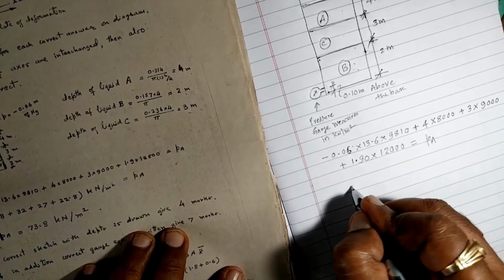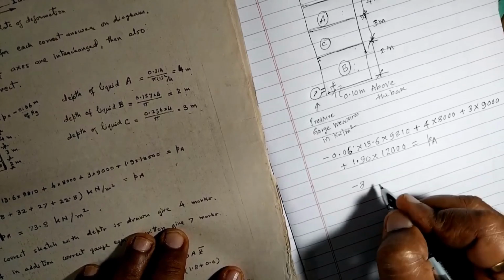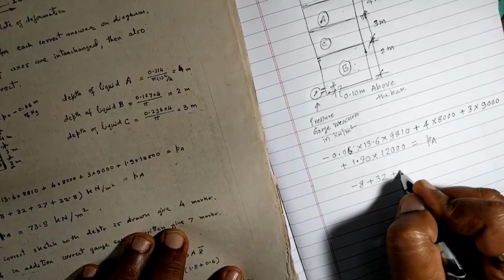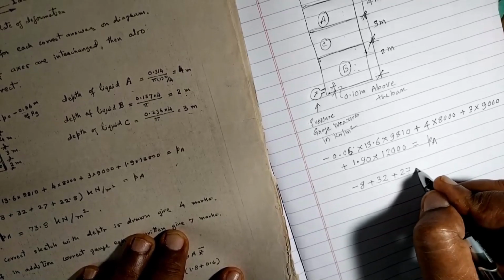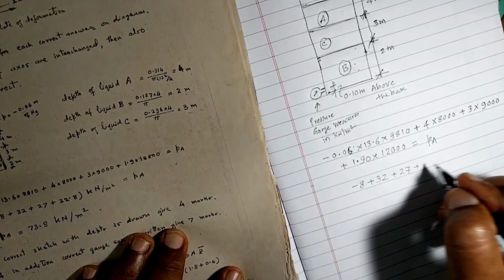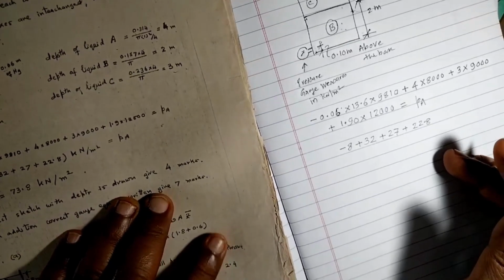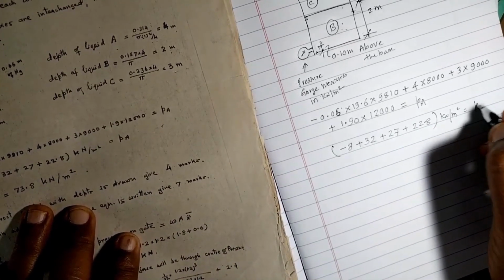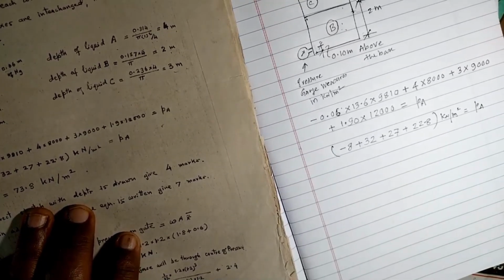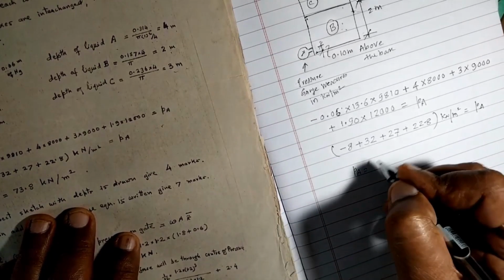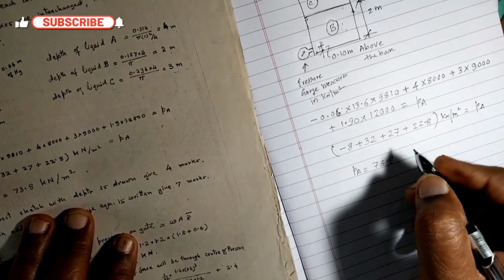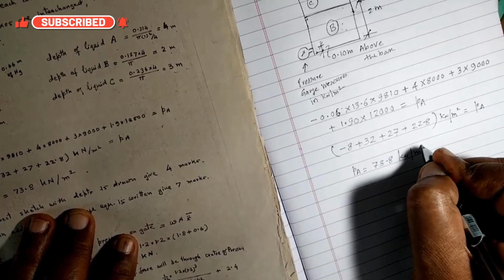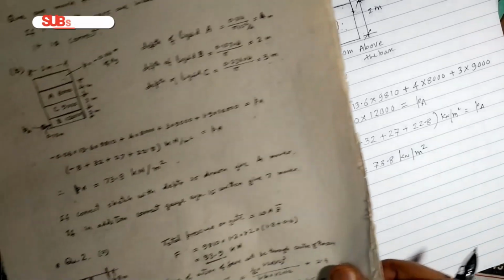So minus 8 plus 32 plus 27 plus 22.8 kilonewton per meter square is equal to PA. So PA is equal to 73.8 kilonewton per meter square. This is the answer for this particular problem.